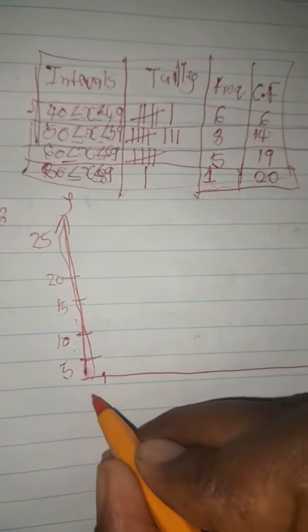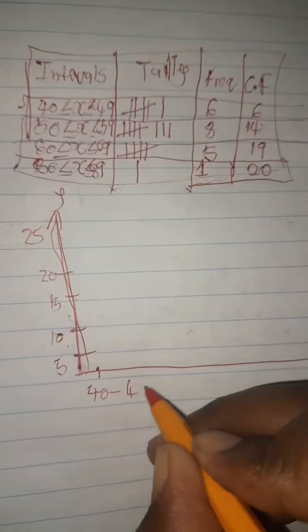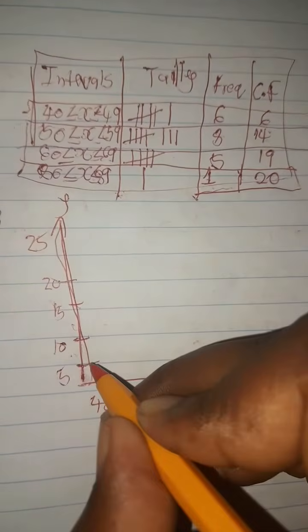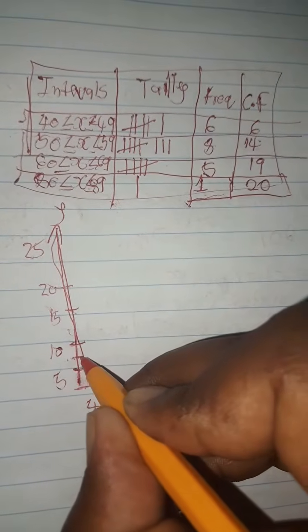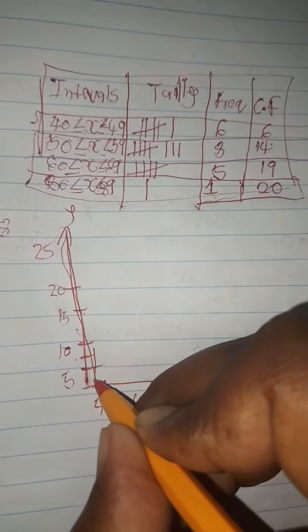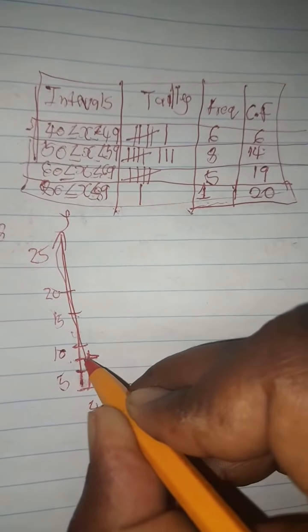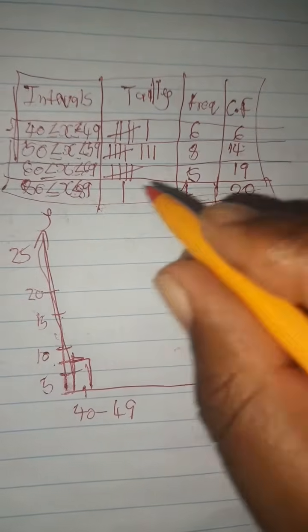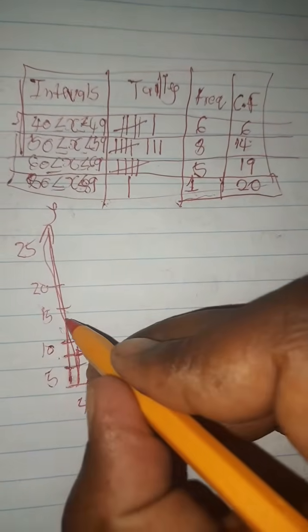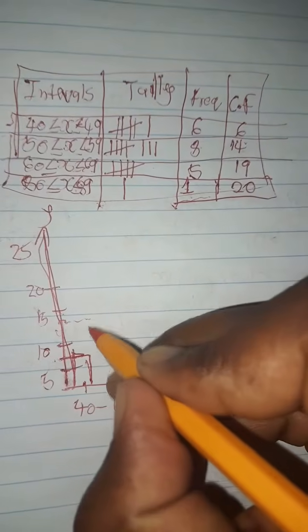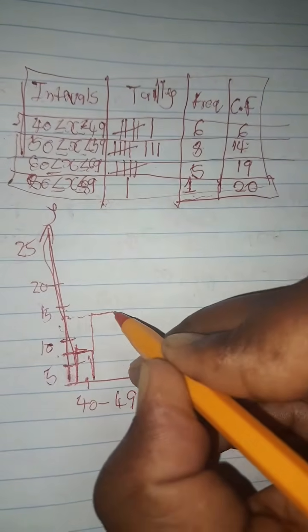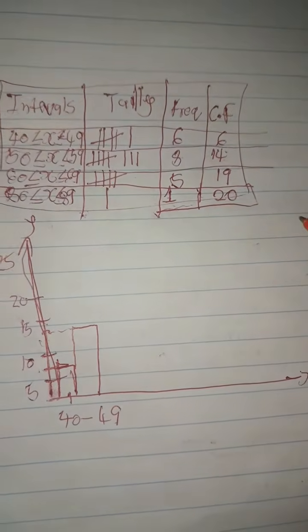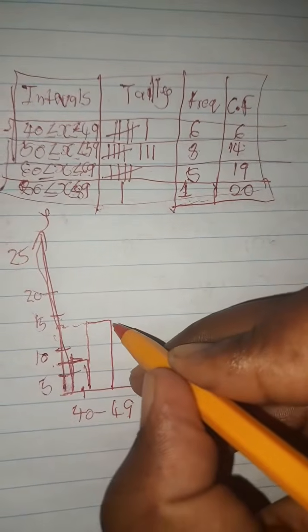We have 40 to 49. 40 to 49 is 6, so my histogram will be somewhere here where there's 6. Then 50 to 59 is 14, closer to 15, so it's going to be somewhere here. Then what follows is 19, closer to 20.